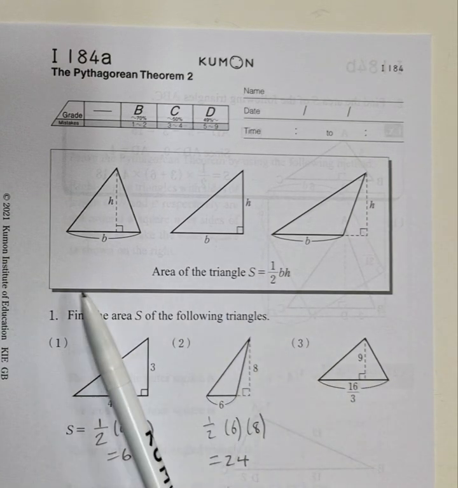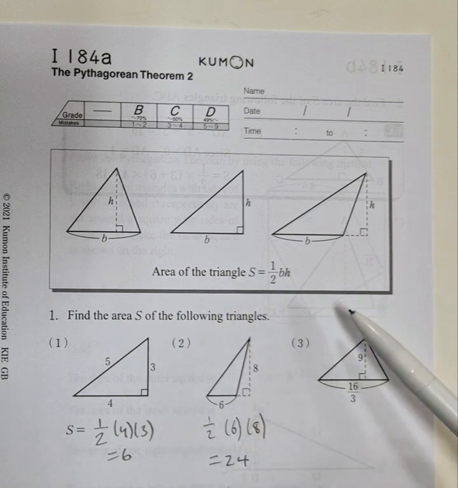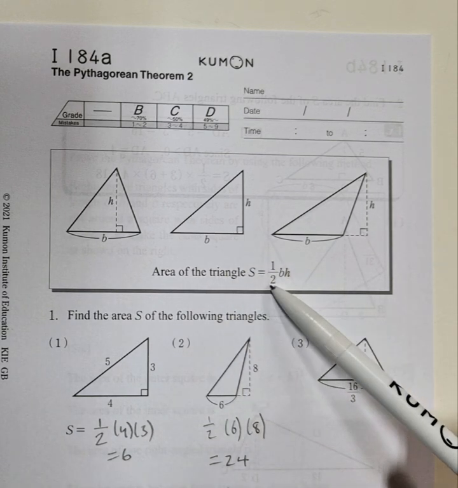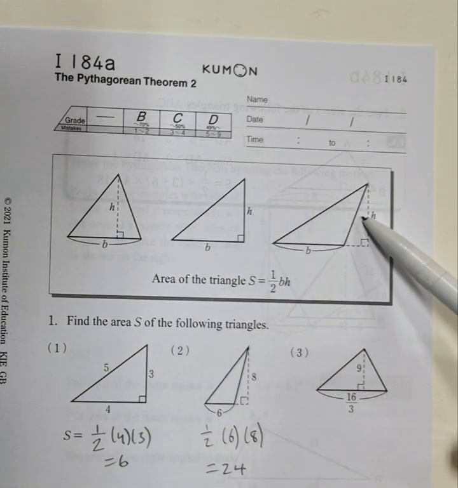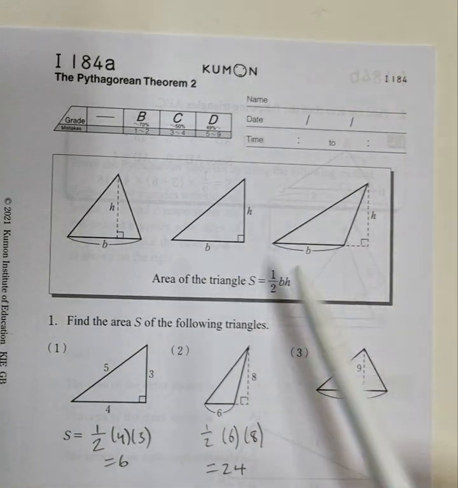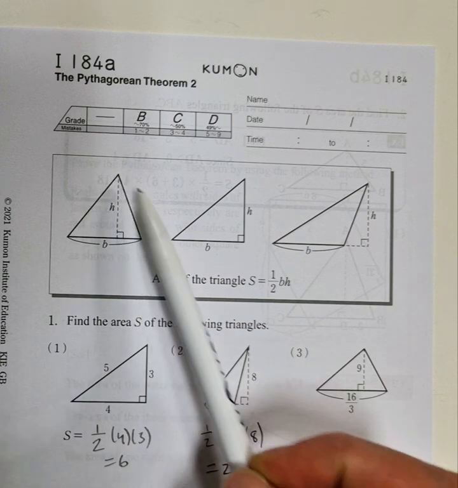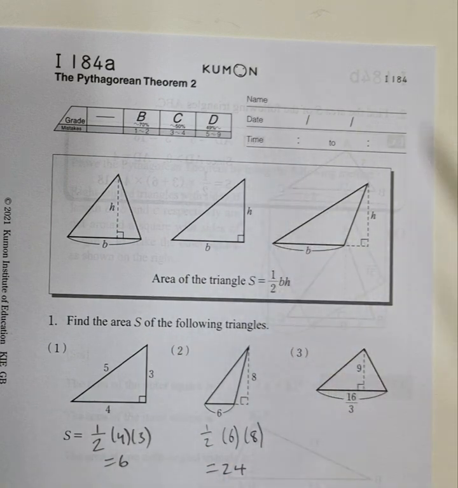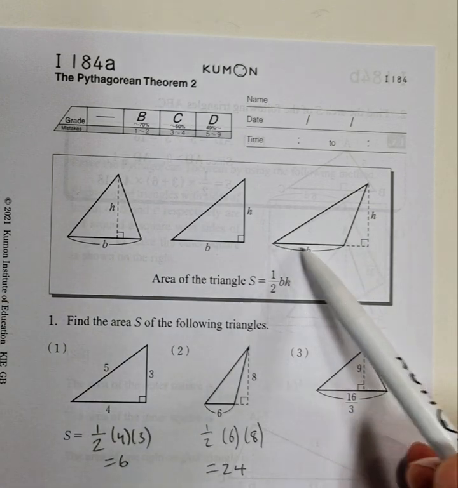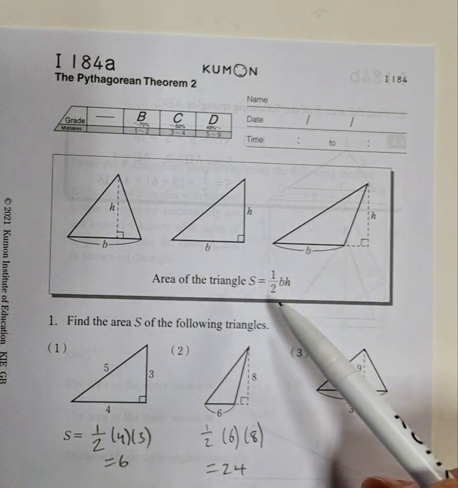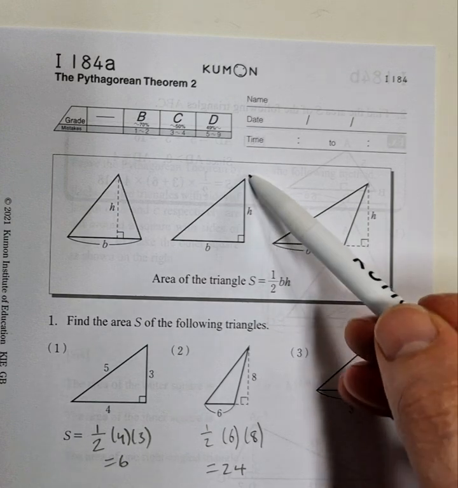This is the area of a triangle. So this formula here, S equals a half the base by the height. Now remember, the height is the perpendicular height, so it has to be the straight height. So naturally you have one in there, you have one here at the side of the triangle. Here you have to create it to get the perpendicular height of the triangle, because the formula for the area is half the base, whatever the base is, multiplied by the height, the perpendicular height.